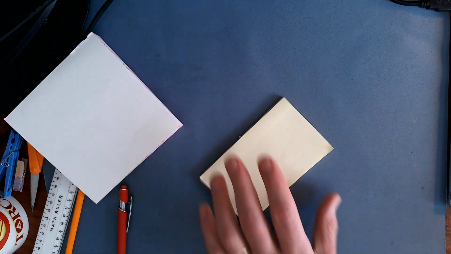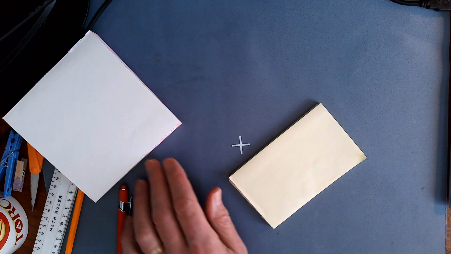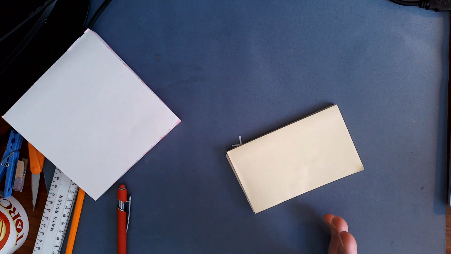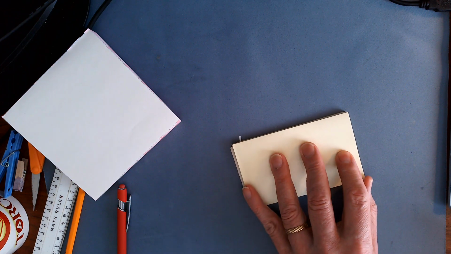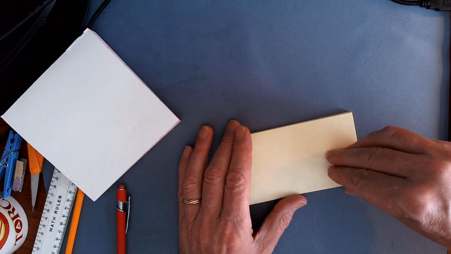I wanted to do a little bit of looking at area and paper folding. The first part I'm going to do can be done with any size sheet of paper at all. I'm going to use Post-it notes to go over this simple process. Then I'll move from that to looking at squares, which is more specific.